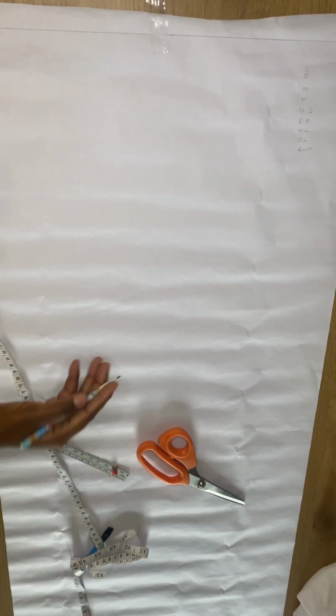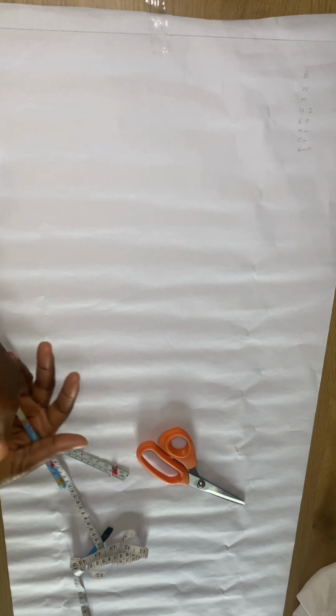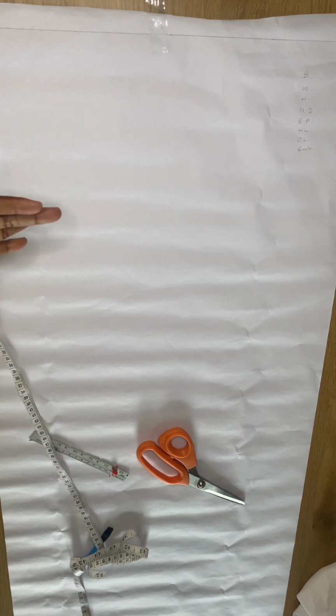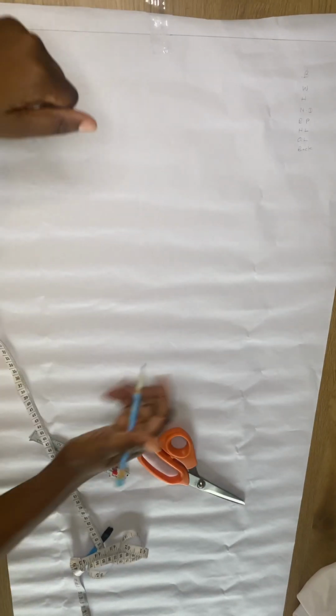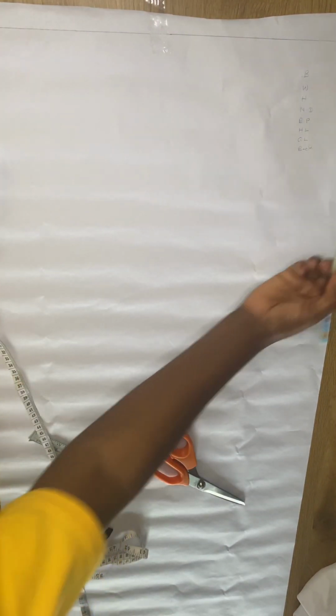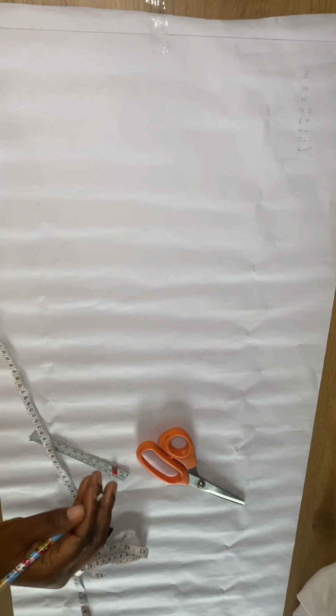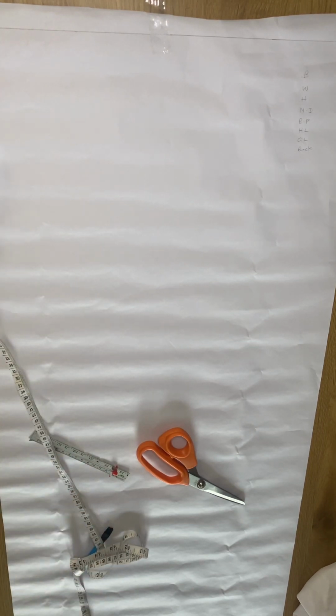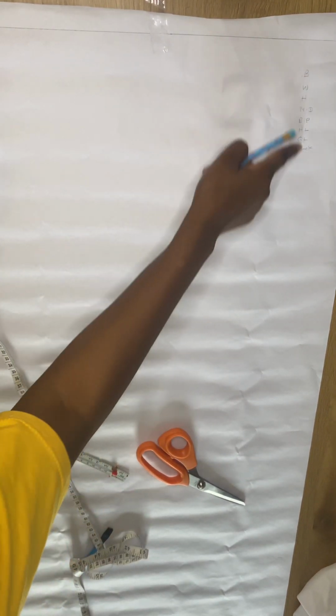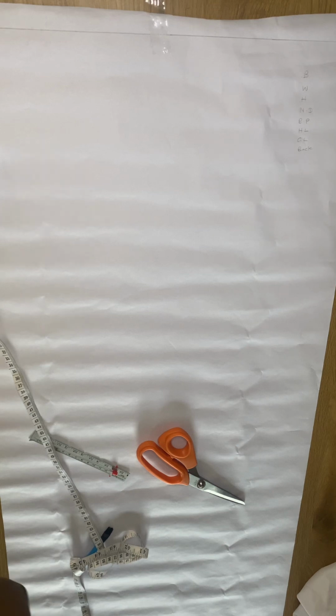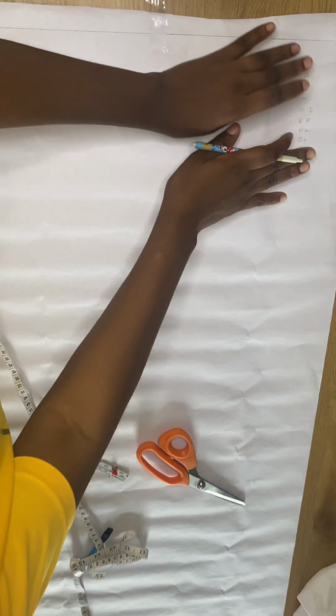For starters, I would advise that you familiarize yourself with the three types of measurements. We have the girth measurement, the width measurement, and the length. So familiarize yourself with that first. With that, you know how to take your proper measurements and what all this is about. I could give a short note explaining what everything is about.